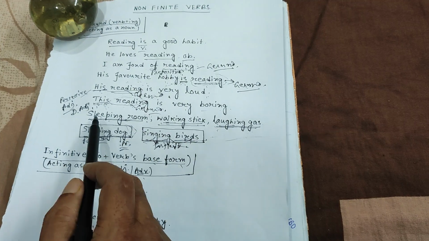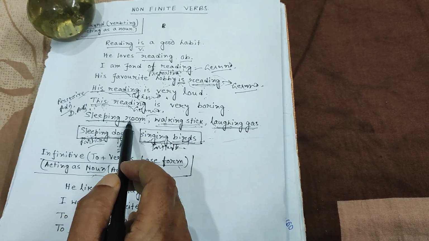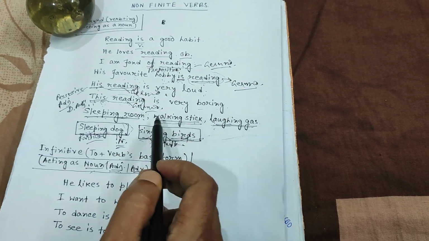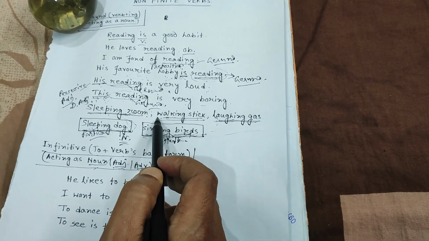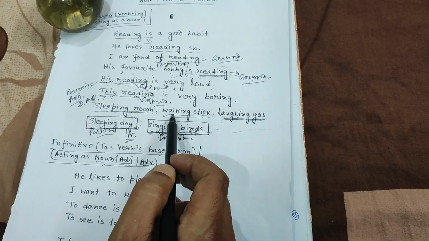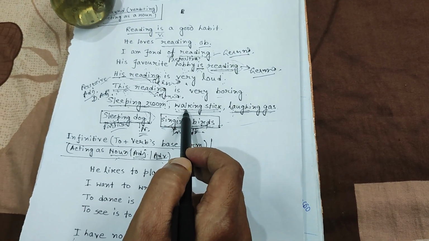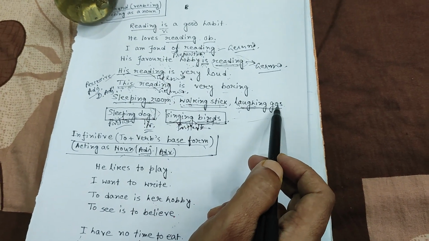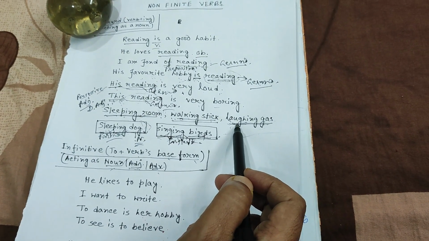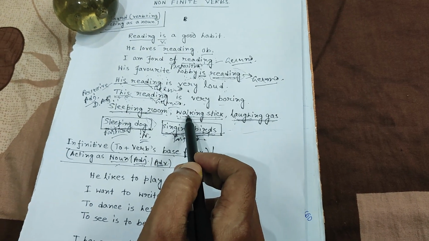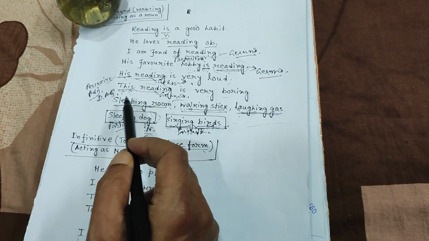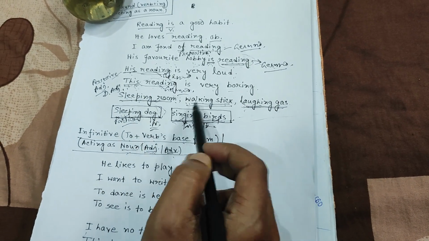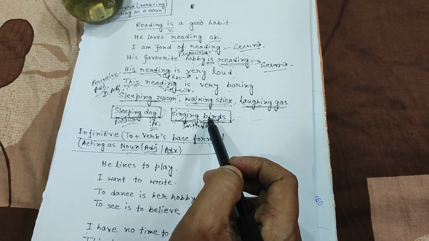But here you cannot split it like this. The room which is sleeping cannot, because a room cannot sleep. You cannot say the stick which is walking. A stick cannot walk. You cannot say a gas which is laughing, because we all know that gas cannot laugh. So these are quite different from these. You have to be very careful about it.